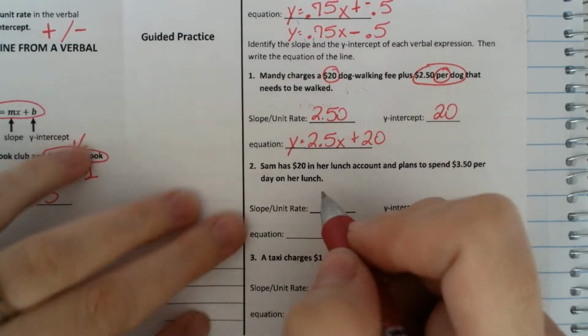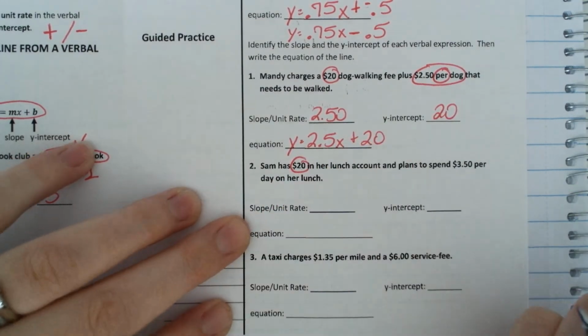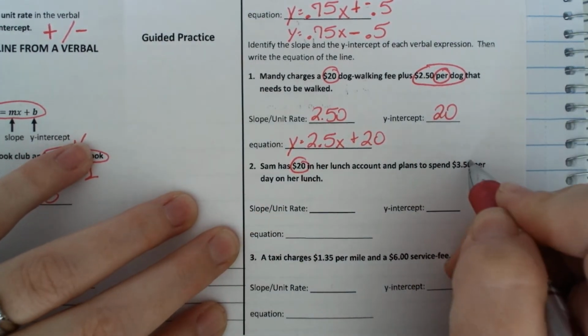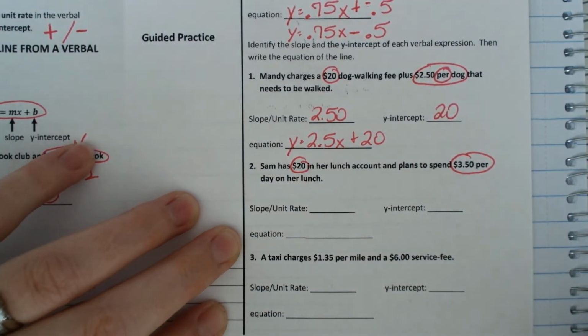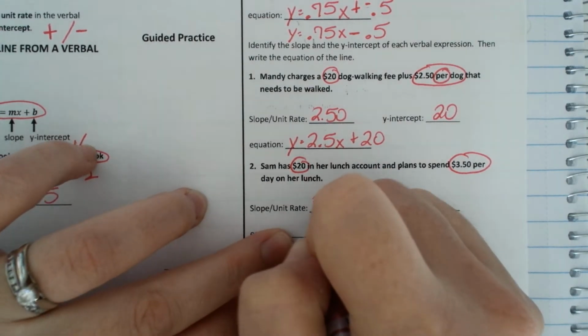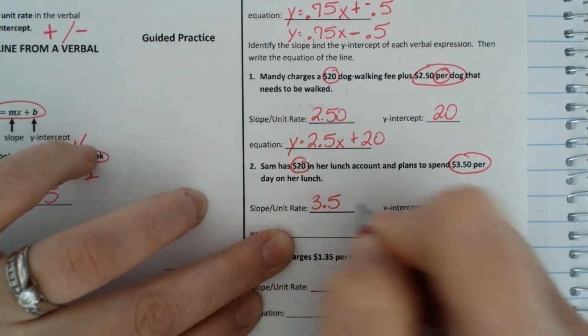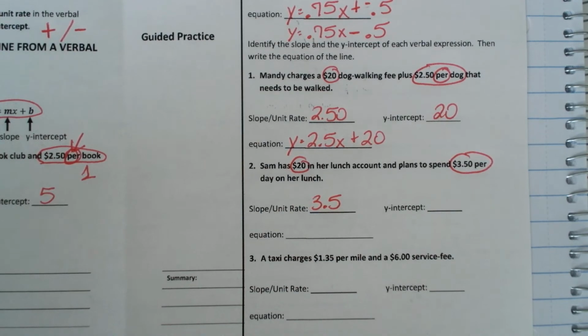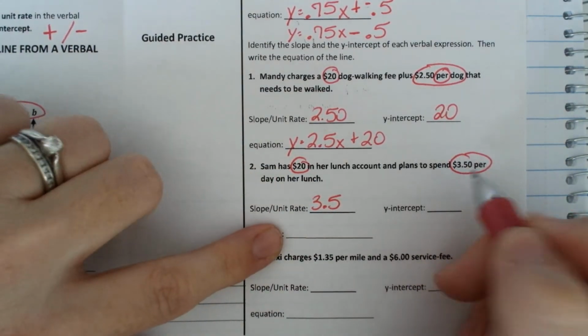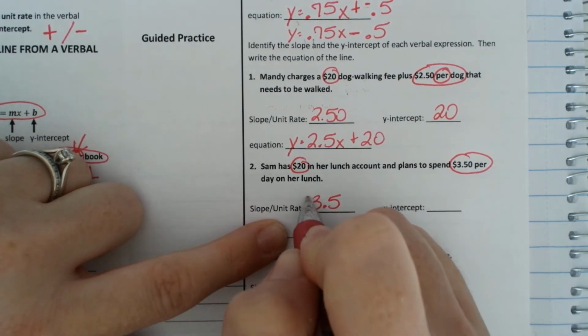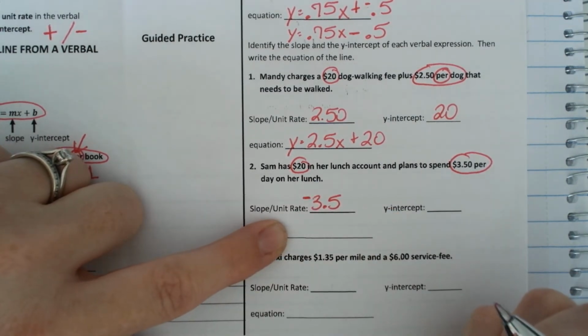Okay. Sam has $20 in her lunch account and plans on spending $3.50 per day. $3.50 per 1 day is $3.50 over 1, which can be simplified to $3.50 or just 3.5. She's spending that, so we know we're subtracting that 3.5, right?